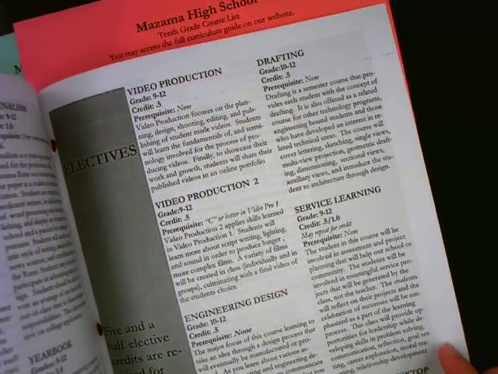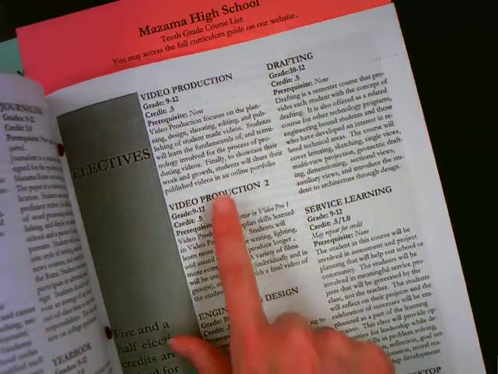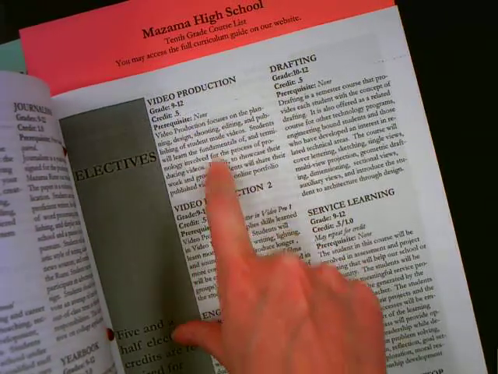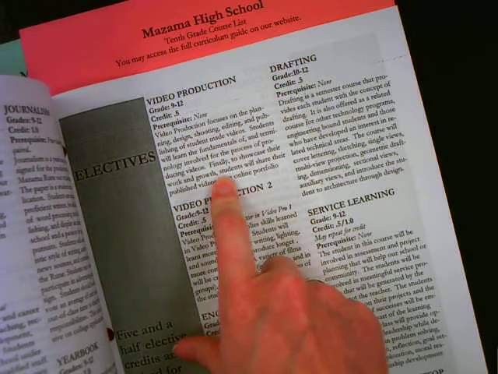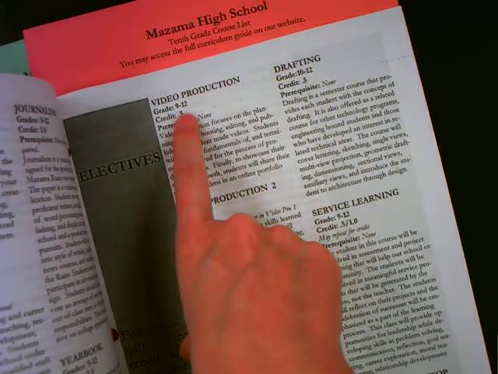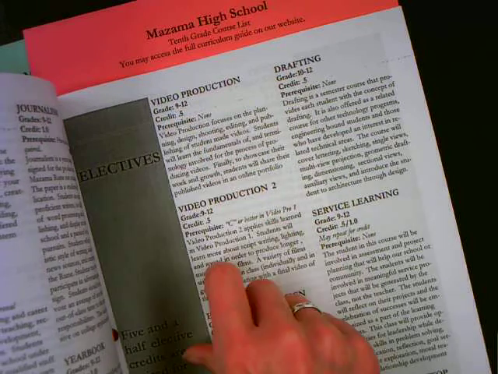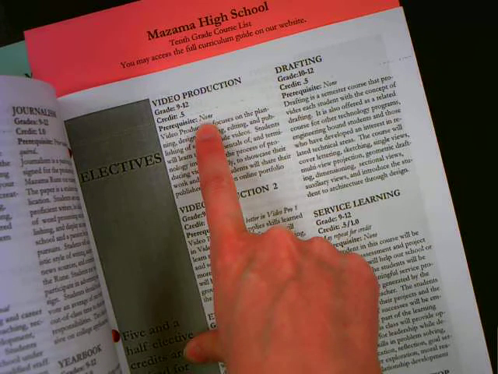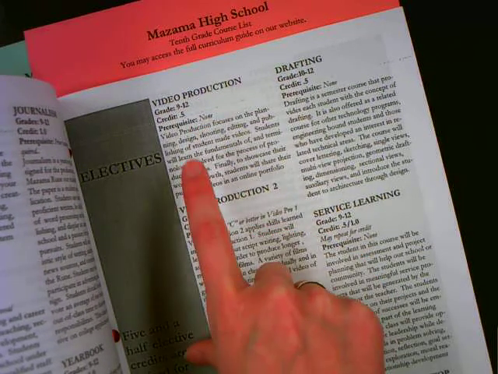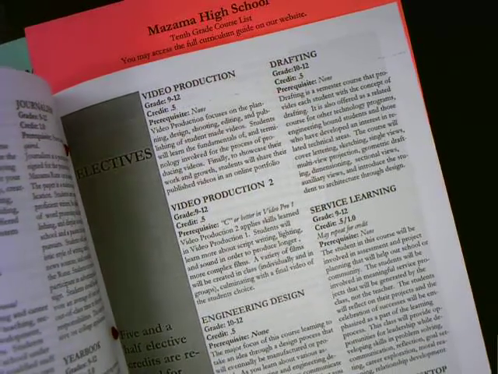For example, I opened the page to video production. You can read a quick synopsis of what you're going to do in that class. You can see how many credits you're going to get. You're going to see if you can take it in your grade or not. See the prerequisites. Like for this class, there's none, so that means you can take it. You don't have to worry about doing anything else first.